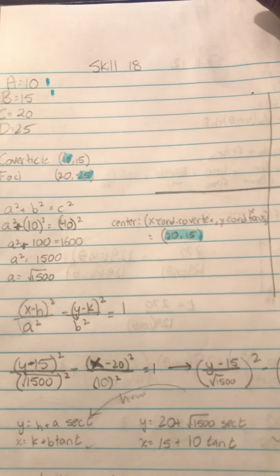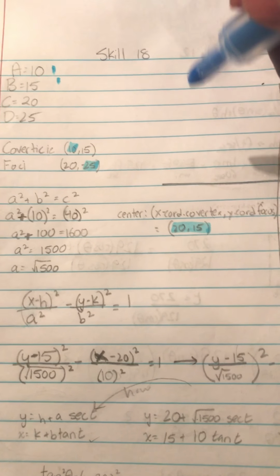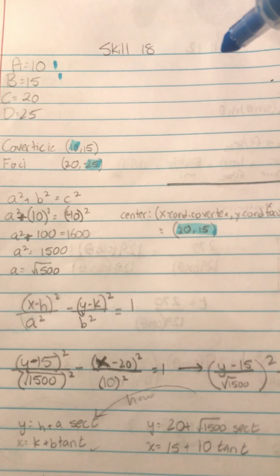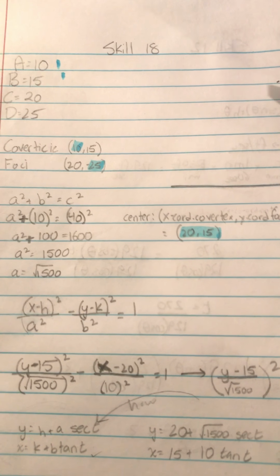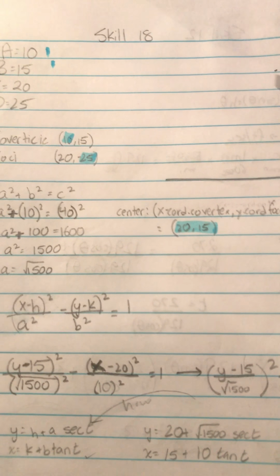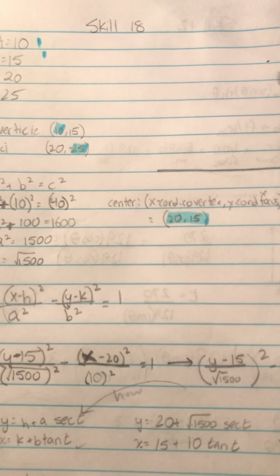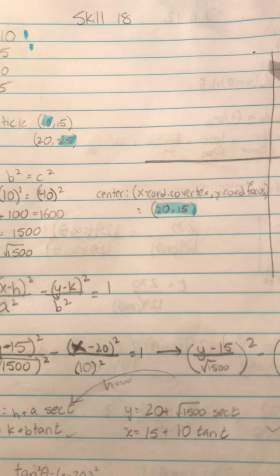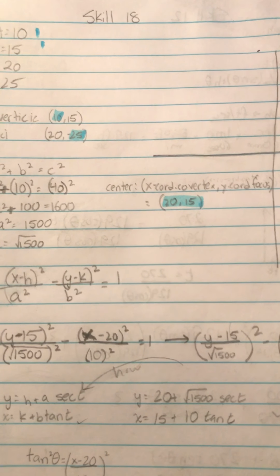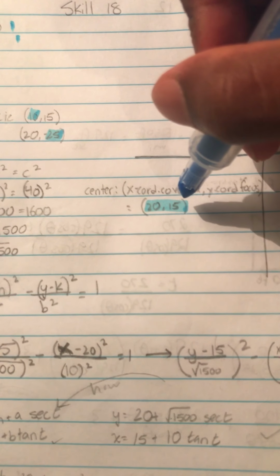So the first thing that we can do here is find the center. We know that since the foci are vertical and the covertices are horizontal, we can find the center using the x-coordinate of the focus and the y-coordinate of the covertex. So that would make 20, 15.